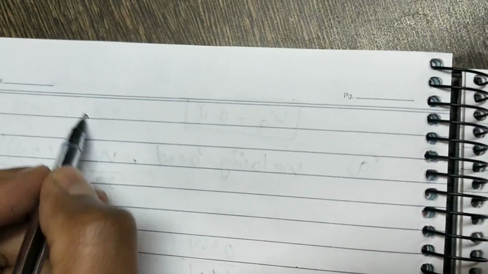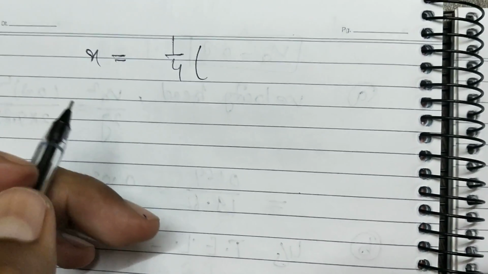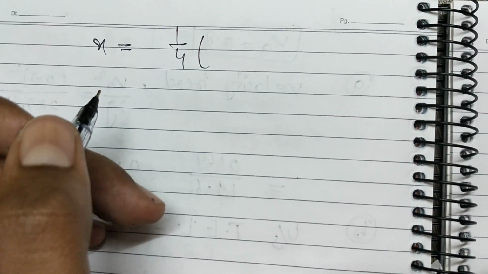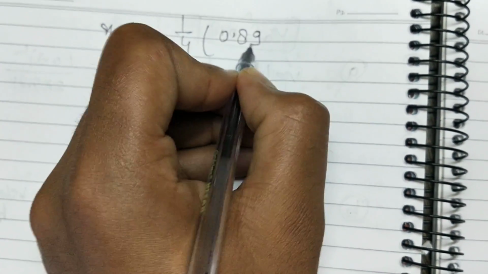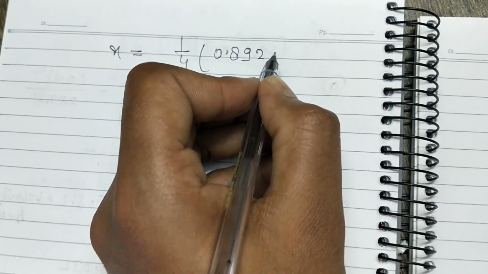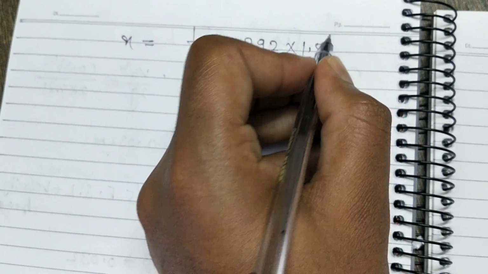What is E? E is the value of energy and HC is drop height. The value of energy was found as 0.892 and HC was 1.5, the drop level given in the question.